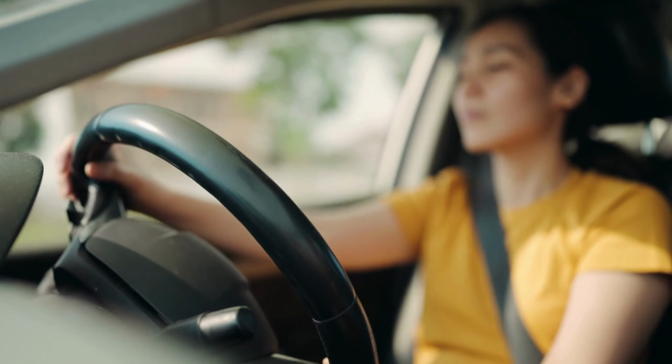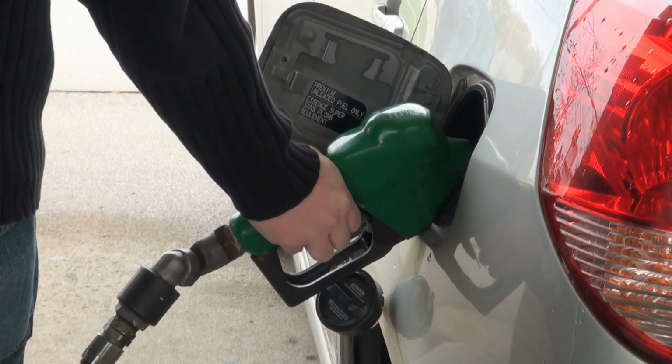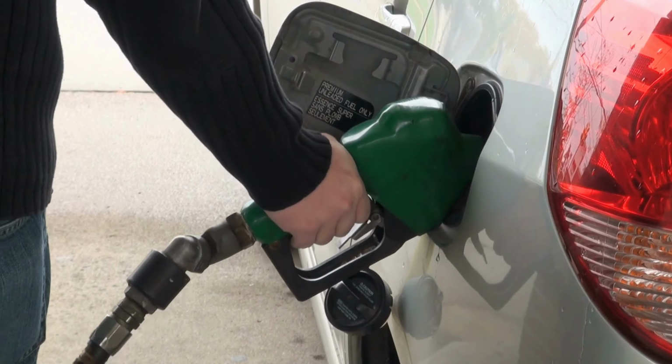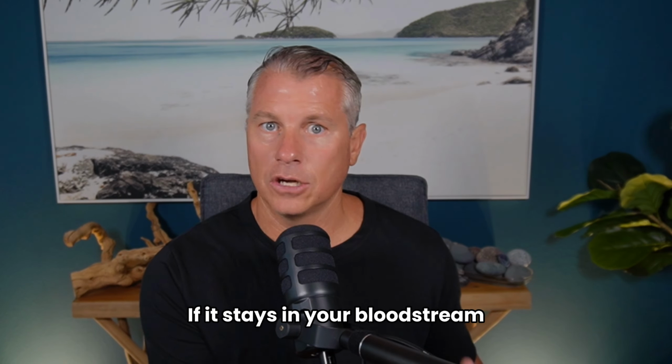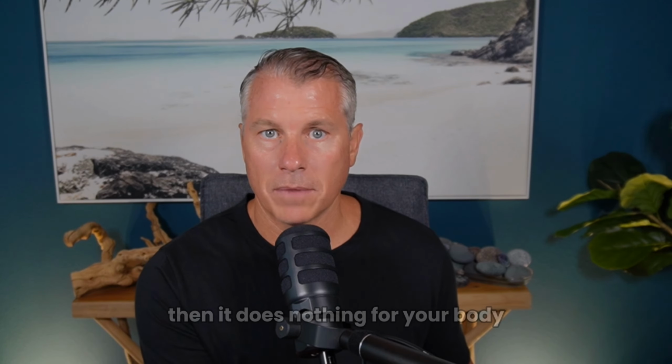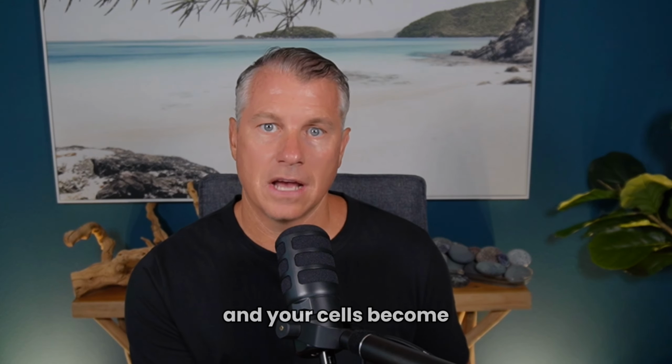Think of a car. If your car gets gas into the gas tank, but it never reaches the engine, where is your car going? Nowhere. So if it just hangs out in the gas tank, it's doing nothing for the car. Well, the same thing with the human body. If it stays in your bloodstream, then it does nothing for your body except make you sicker and your cells become more and more damaged. So there are multiple problems that could be going on in your body that could be contributing to why those cells are damaged, or as we like to call it, closing those cellular doors and allowing the progression of diabetes.